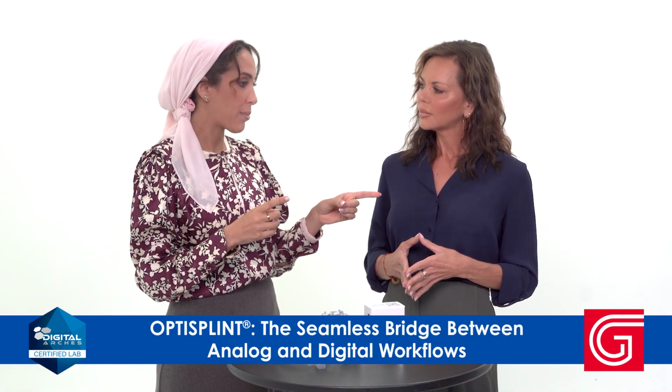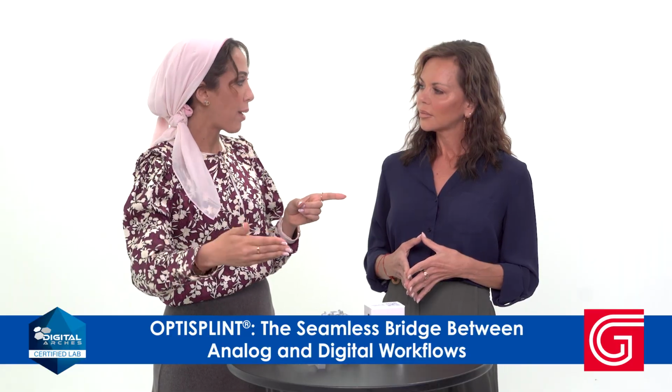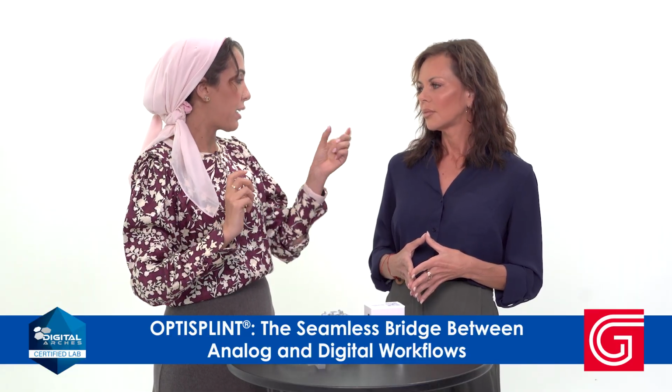But for people that don't know, what is it about OPTISPLINT that's different than photogrammetry and horizontal scan body? What's the biggest advantage?